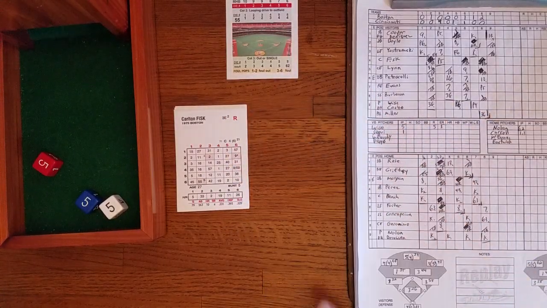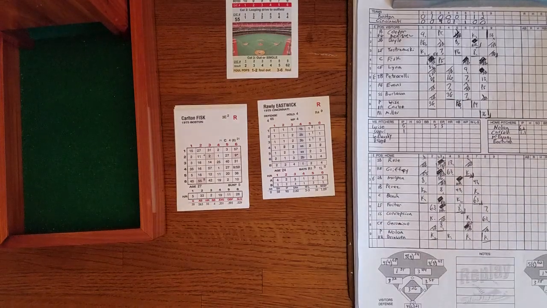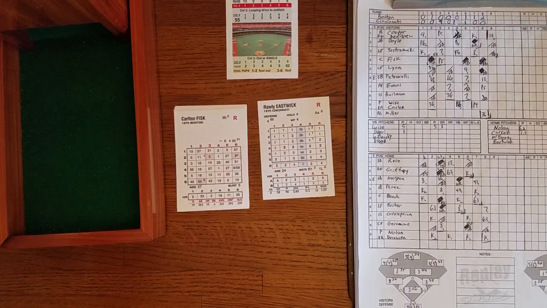And that 21 does say go to the action chart, but there's a runner already ahead of him, so we're not going to have any chances to steal. So we're just going to play it straight up. Eastwick is on now to try to close the deal facing Fisk. Then he's got to deal with Lynn as well.